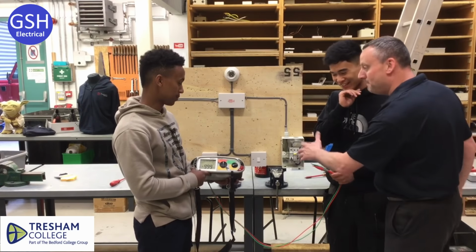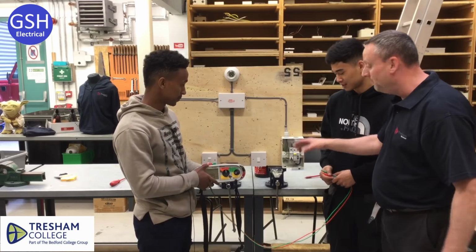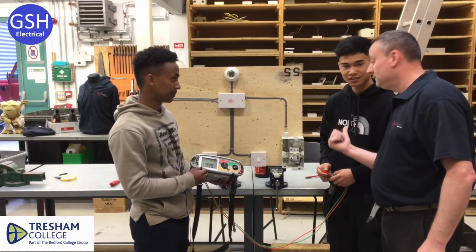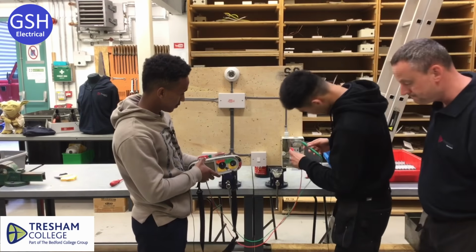Electronic components are in there, yeah? So we've got electronic components in there and we don't want to pass how many volts through them? 500 volts. AC or DC? DC. Let's get ready for that test then, inside the consumer unit.